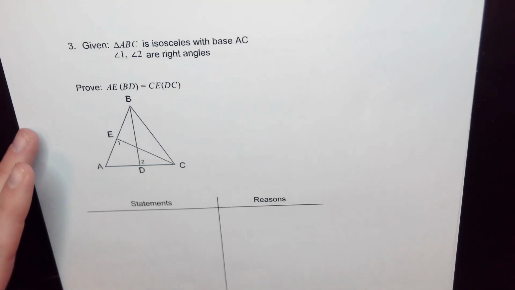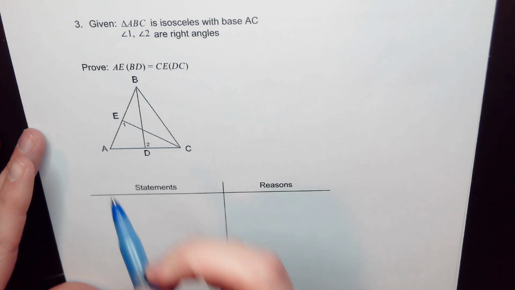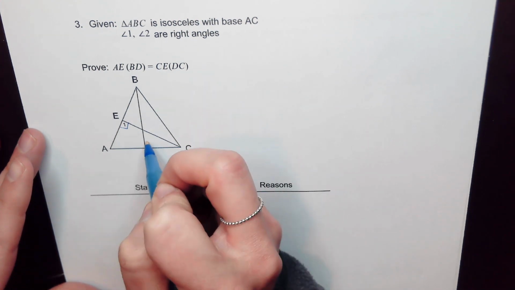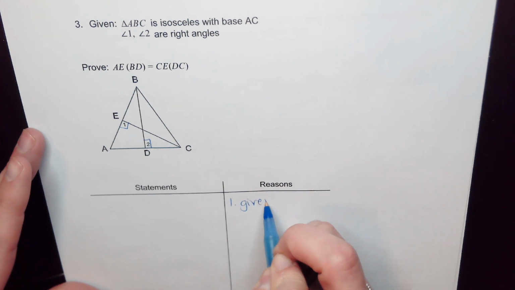All right, let's try number 3. So number 3 is given triangle ABC is isosceles with base segment AC, and angle 1 and angle 2 are right angles. So I'm going to mark my picture, write out my givens.